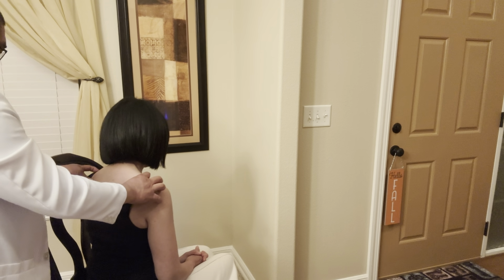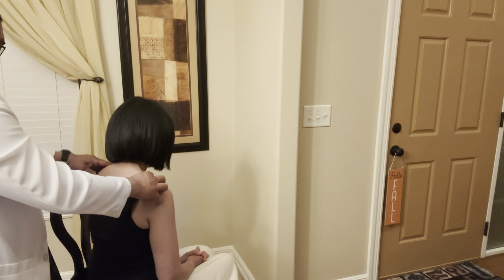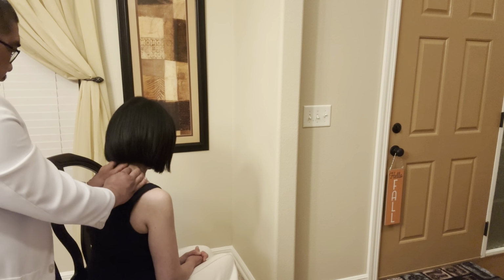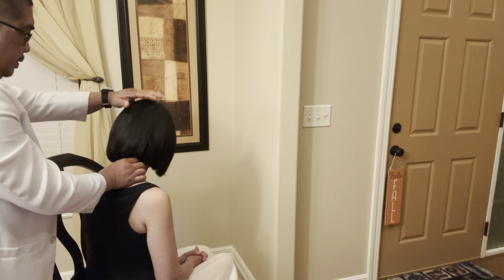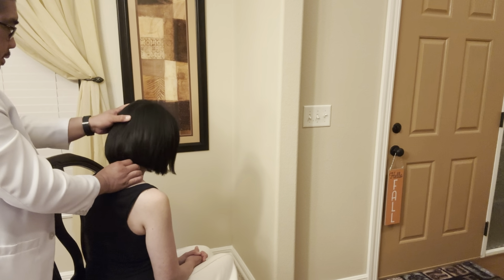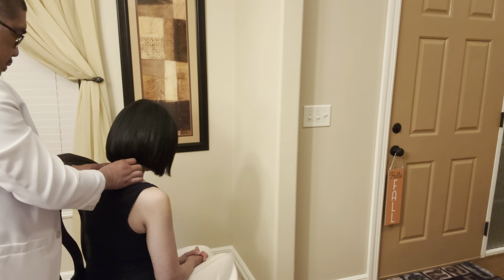Good. I'm going to check your vertebral spine, okay? Does it hurt here? No. Cervical. You turn your head to the left. Good, and then the right. Okay, back in neutral. C7, T1, T12.